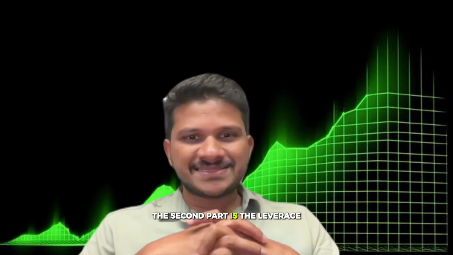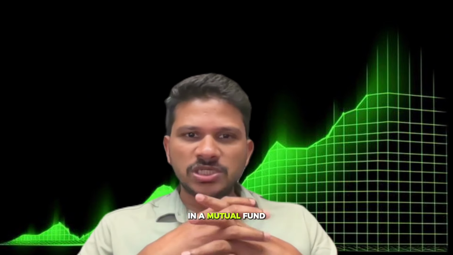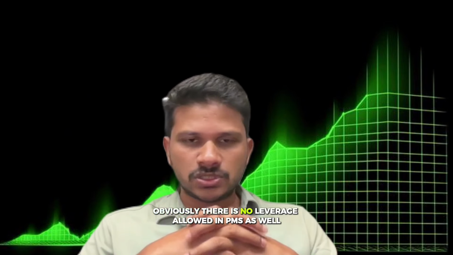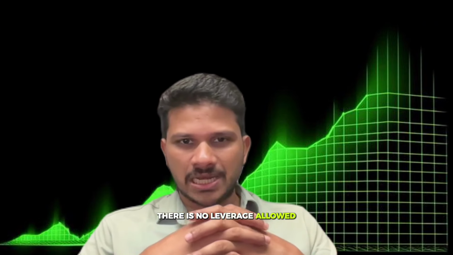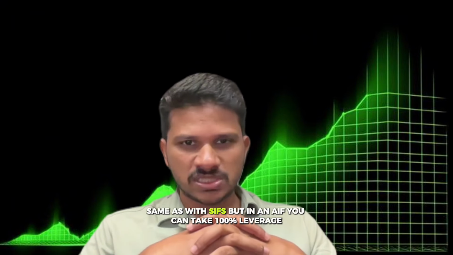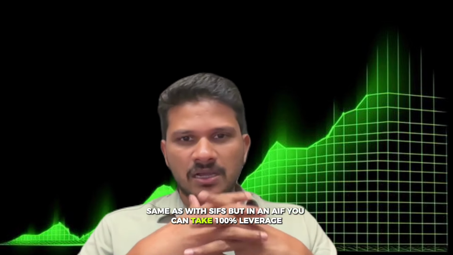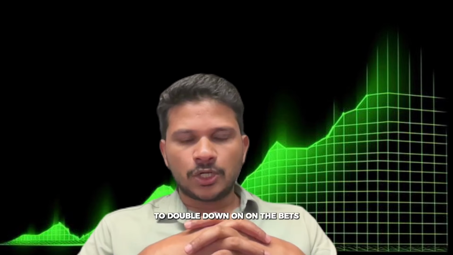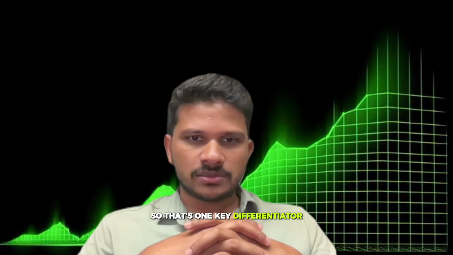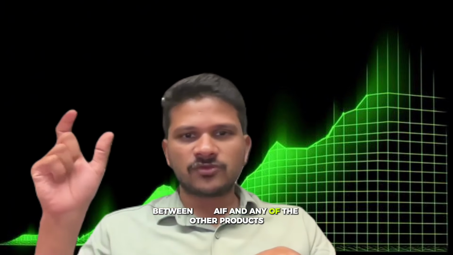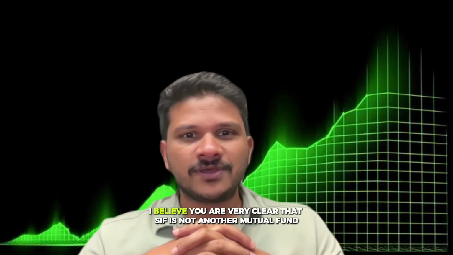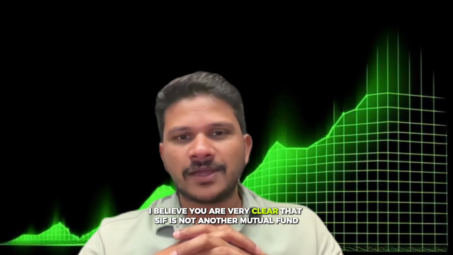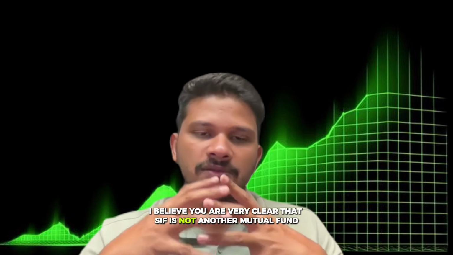The second part is the leverage. In a mutual fund, obviously, there is no leverage allowed. In a PMS as well, there is no leverage allowed. Same is with SIFs. But in an AIF, you can take 100% leverage to double down on the bets. So that's one key differentiator between AIF and any of the other products in terms of leverage. By now, I believe you are very clear that SIF is not another mutual fund.